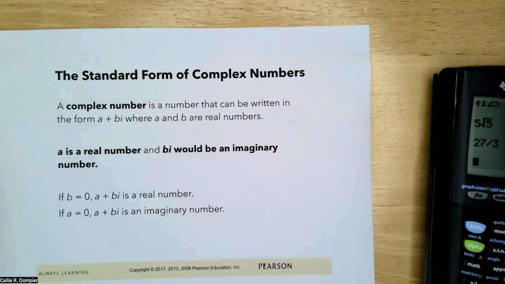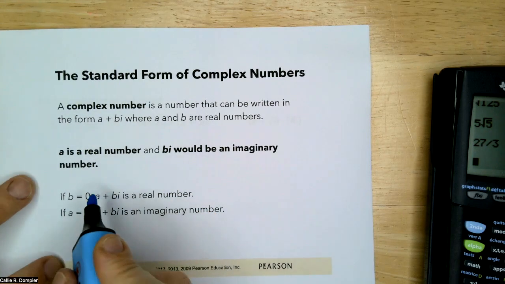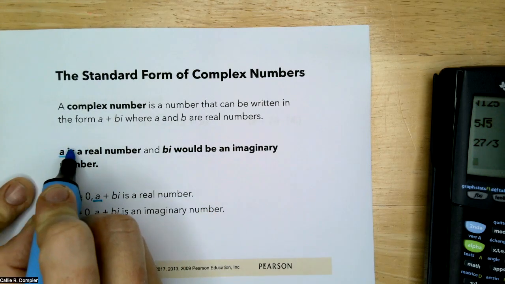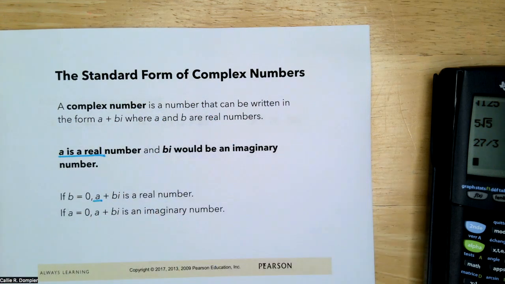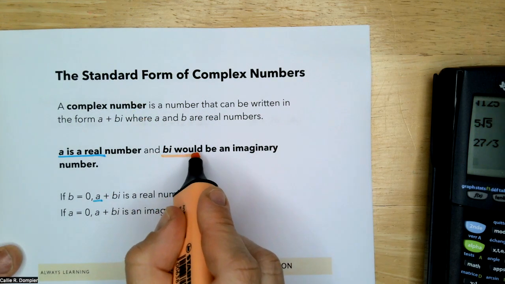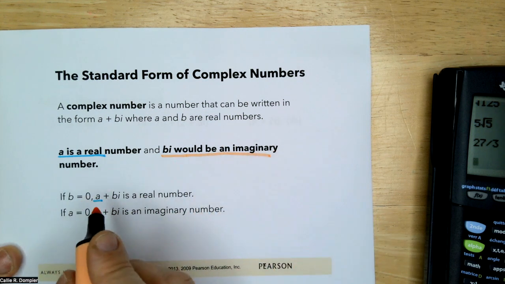a is the real part. Okay? a is a real number. bi is an imaginary number.